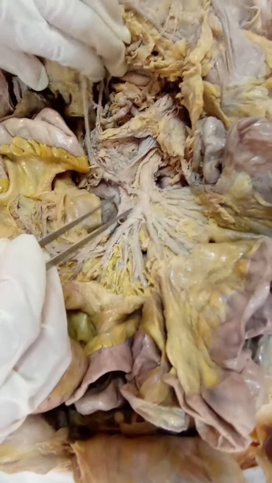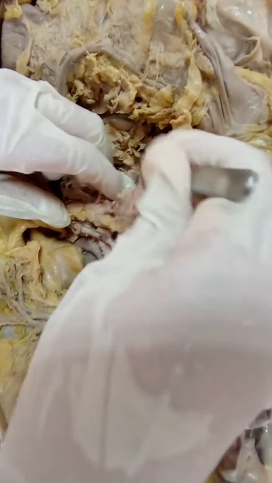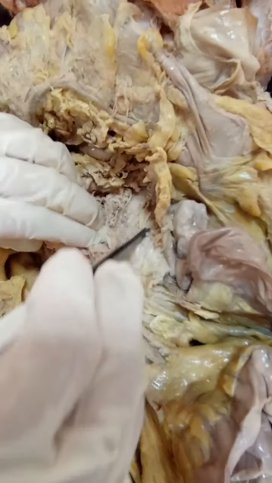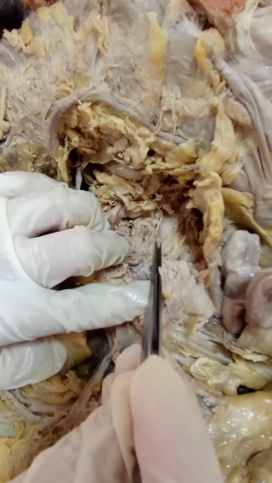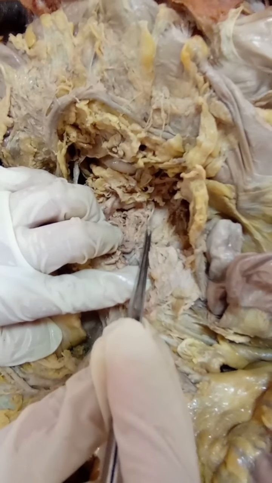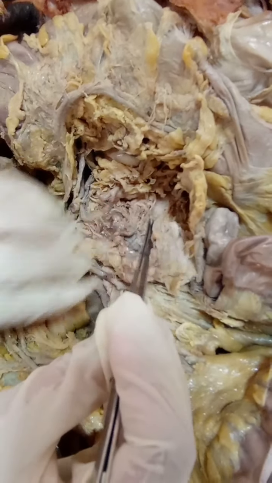The first one is the inferior pancreaticoduodenal artery. This is the inferior pancreaticoduodenal artery. Here we can see it arises from the superior mesenteric artery at the upper border of the third part of the duodenum.